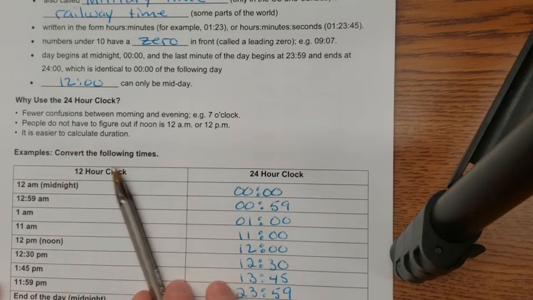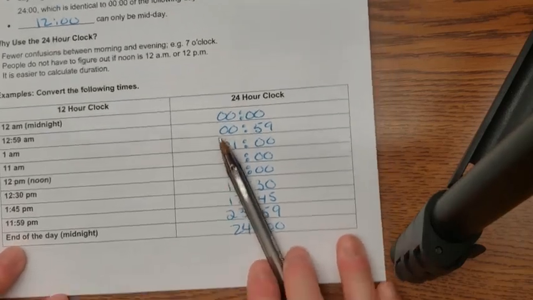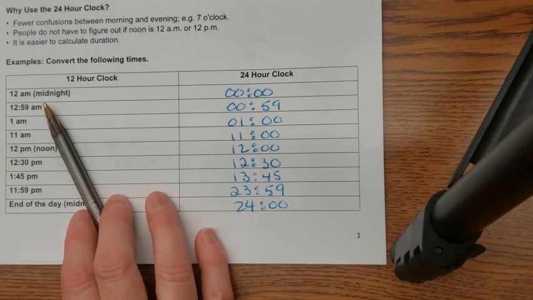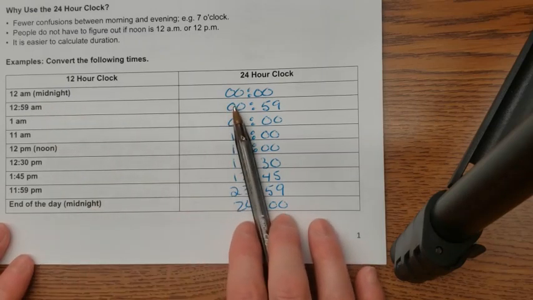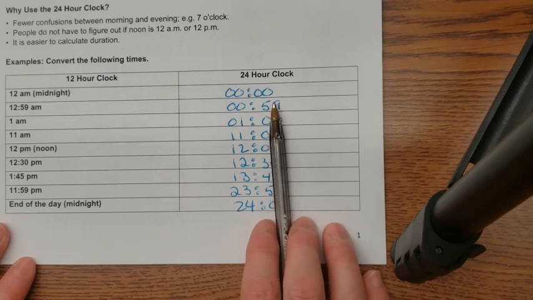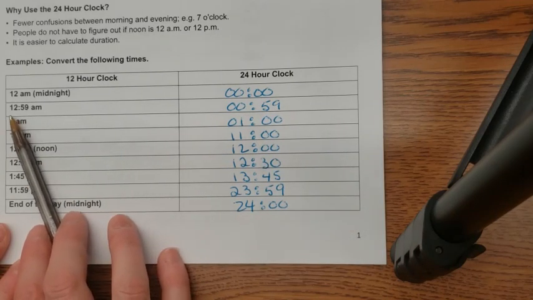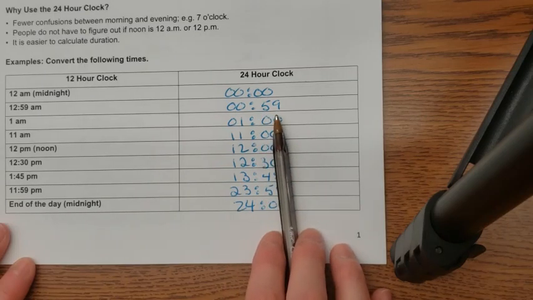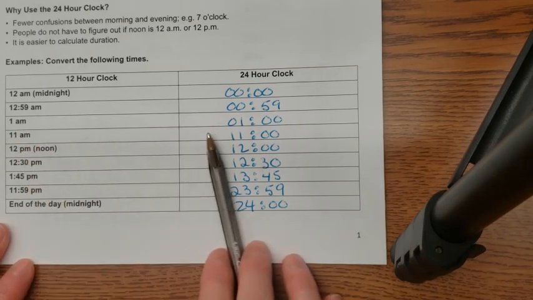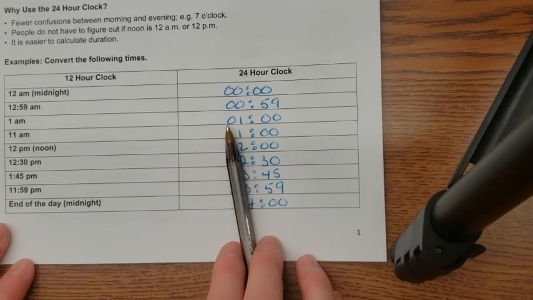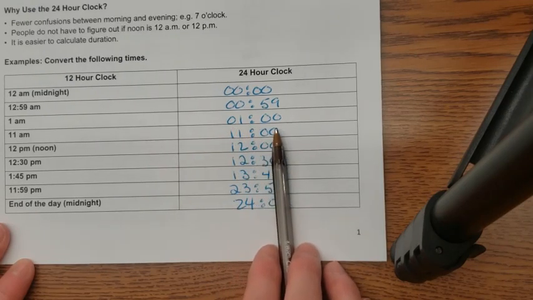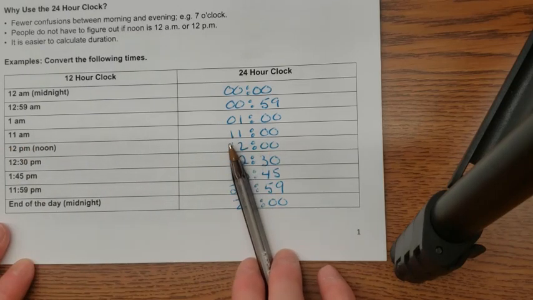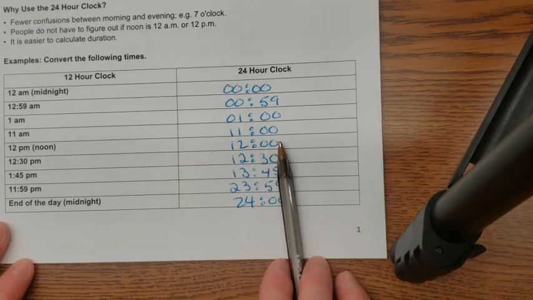So let's do some examples here. 12 a.m., meaning midnight, is when the day starts. So we start at 00:00. 12:59 a.m., the 12 again, because it's a.m., is 00:59, and we're only 59 minutes into the day. 1 a.m. is just that. We need that leading 0. You always need 2 decimal places here, so it'll be 01:00.